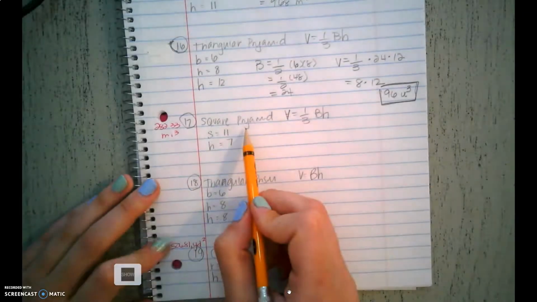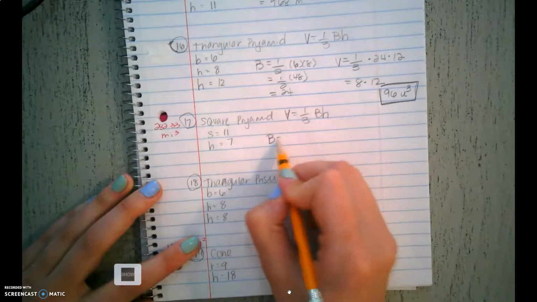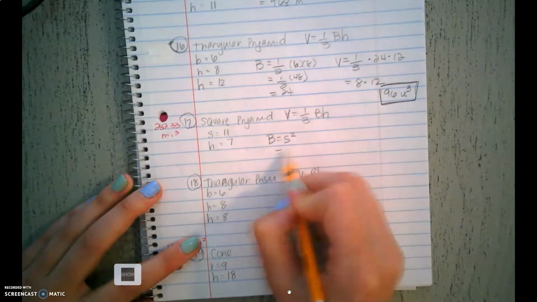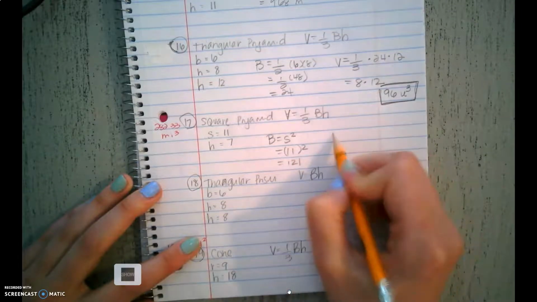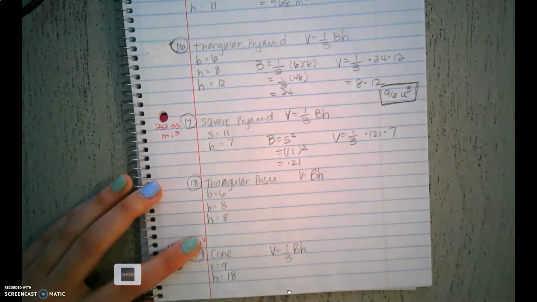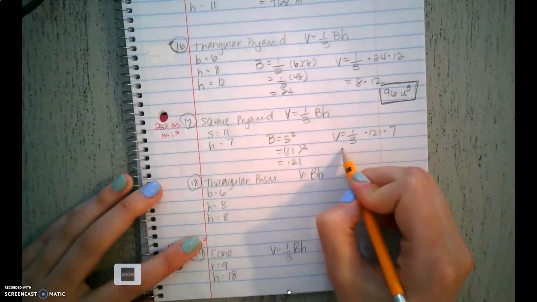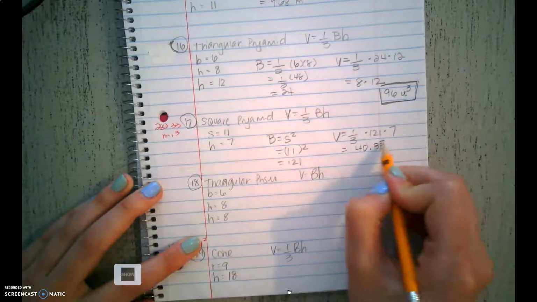A square pyramid, remember that's the area of the base, so that side squared if it's a square. So we have 11 squared, which is 121. So our volume is 1/3 times 121 times 7. So I'm going to take 1/3 of 121, and that's what gets me that decimal right off the bat.